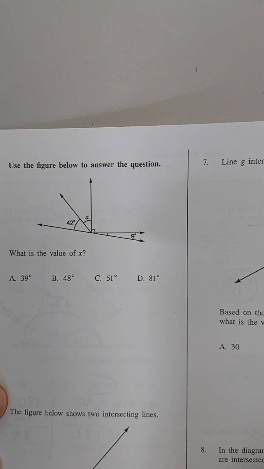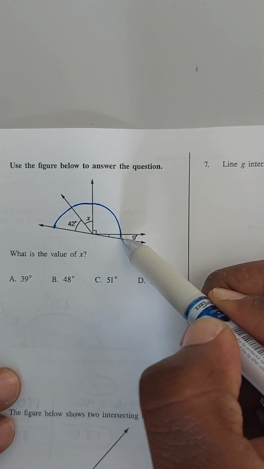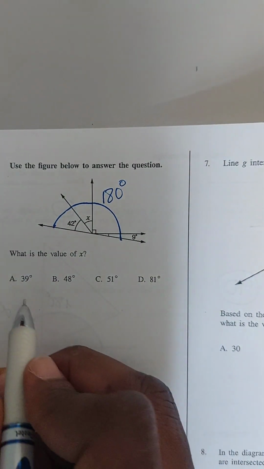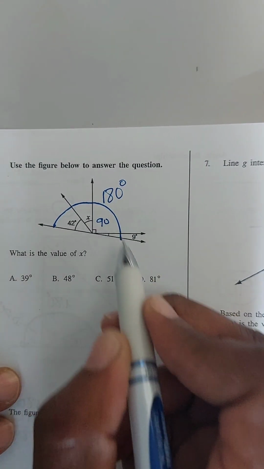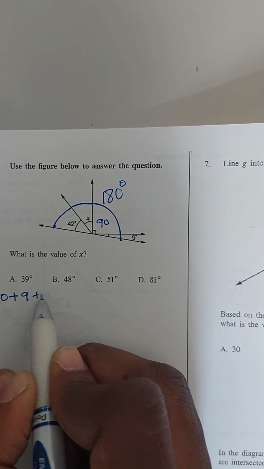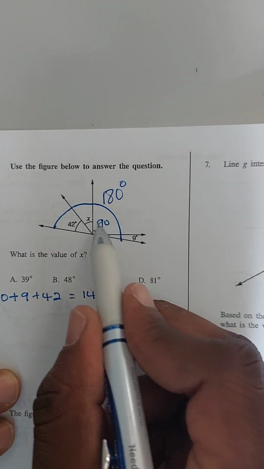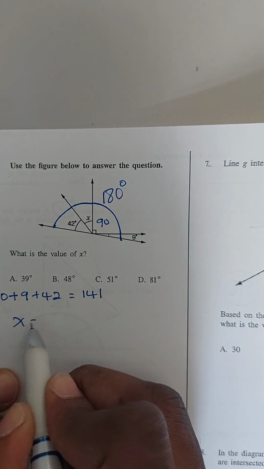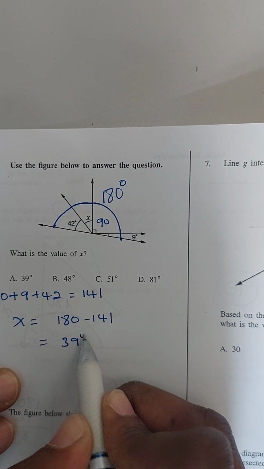All right, use the figure below to answer the question. All right, so here we have on a straight line, all the angles on the straight line add up to 180 degrees. So here we are going to add 42 plus 9, and then this square angle right here is 90 degrees. So we will have 90 degrees plus 9 degrees plus 42. Okay, that gives us 141 degrees. Now to get what this missing angle is, we subtract 141 from this 180. So x will be 180 minus 141, and that is 39 degrees.